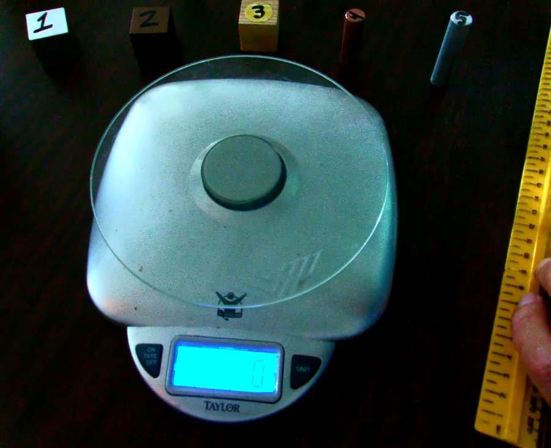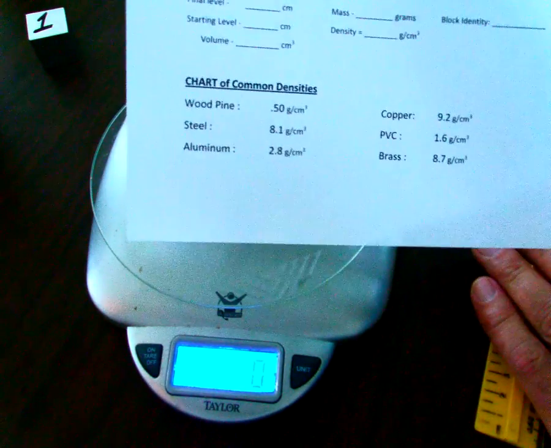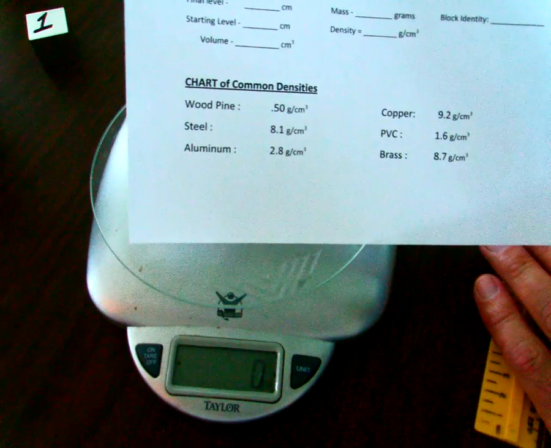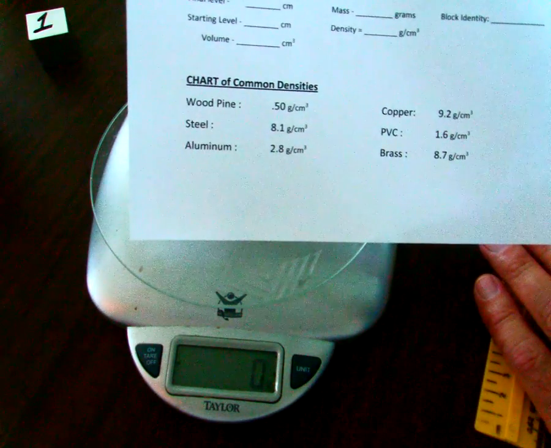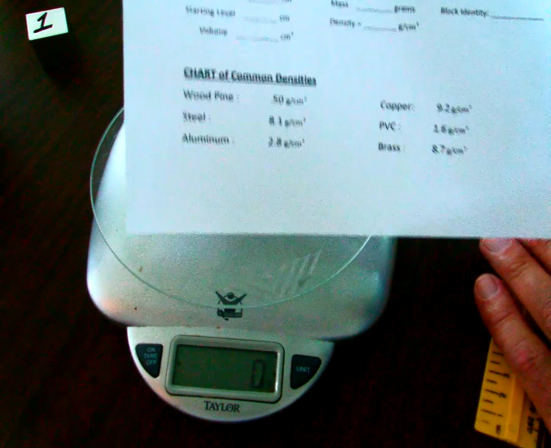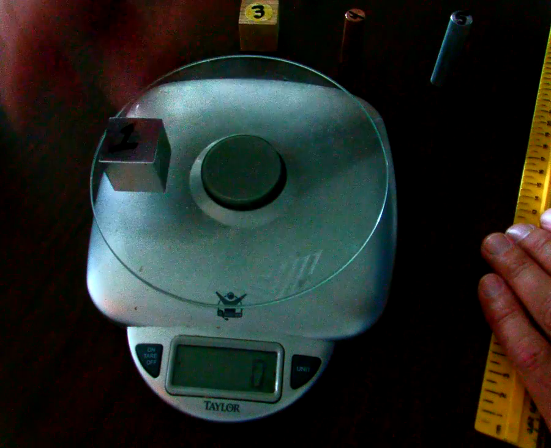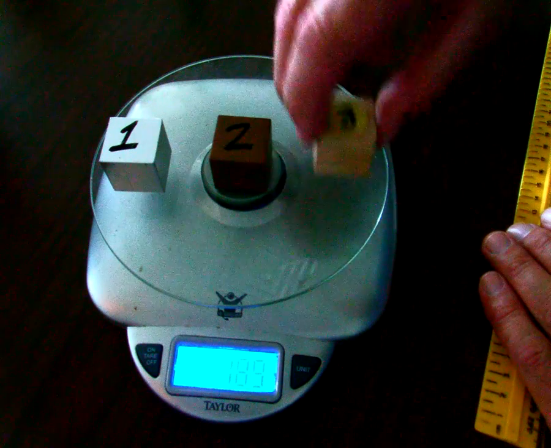And then if you would, go ahead and record that, and we'll take a quick look back over here at our common chart of densities. Okay. Excellent. I do just want to point out one quick thing. All 3 of these blocks are the same dimensions.